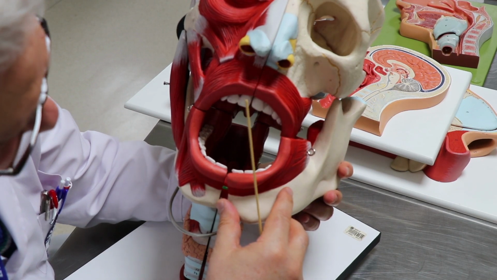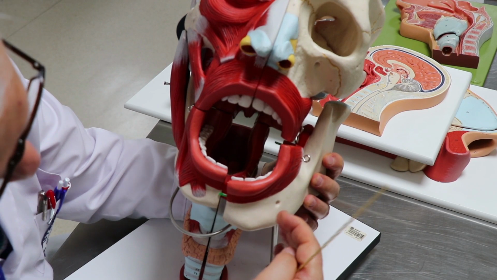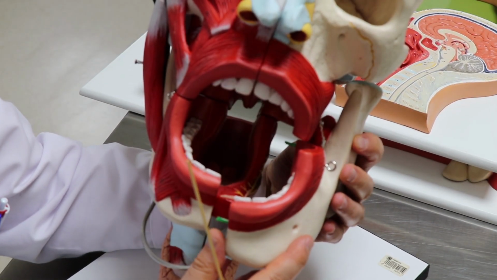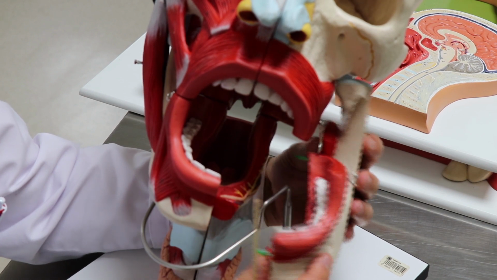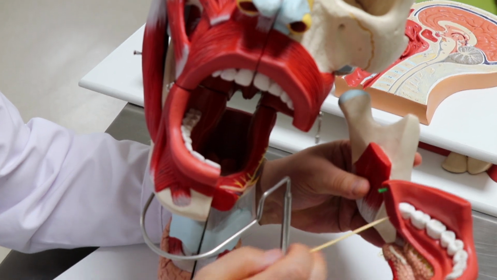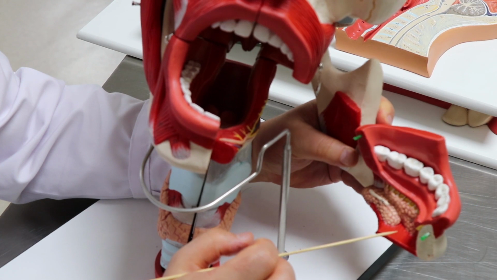Okay, so let's look at the glands that we have. So this is the mandible. This is the mouth. If I get the mandible out on one side, this is the inner aspect of the mandible. So we're going to look at these areas here. Okay, so what do we see here?